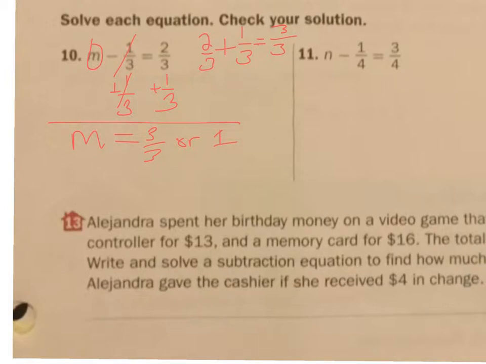But let's check it. 3/3 minus 1/3. Does that equal 2/3? It sure does. All right. So M is 1.